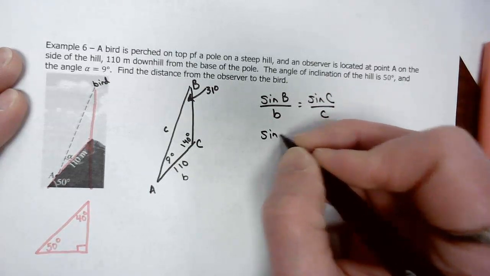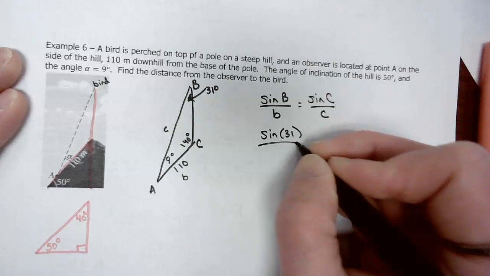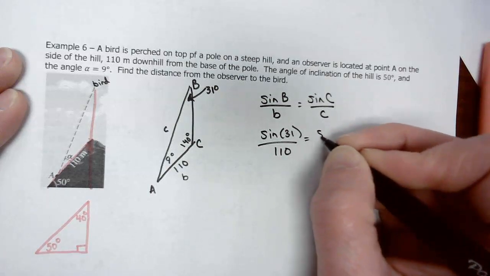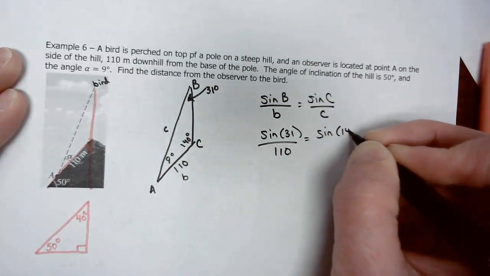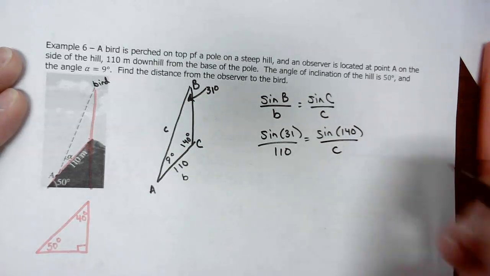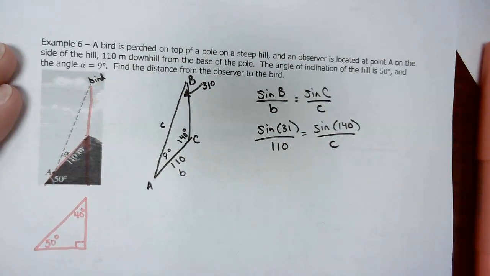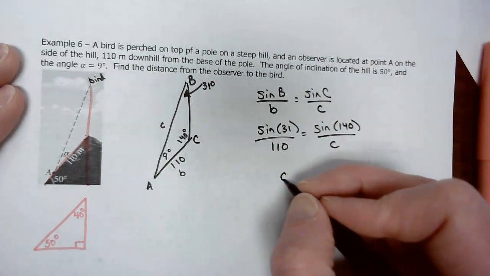So angle B was 31, side b was 110, angle C was 140, and we're trying to find side c. So do a little cross multiplying.